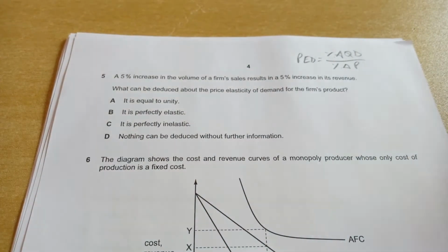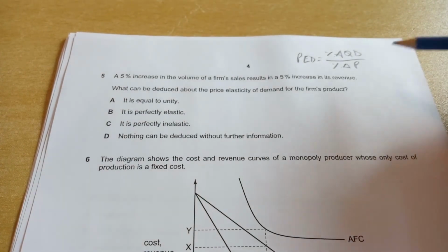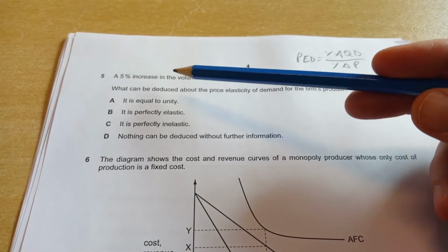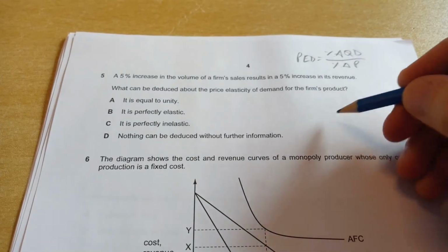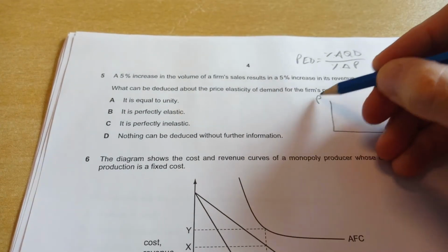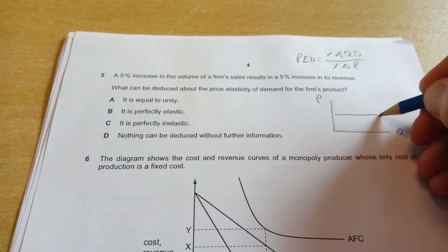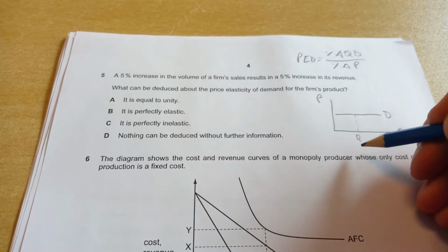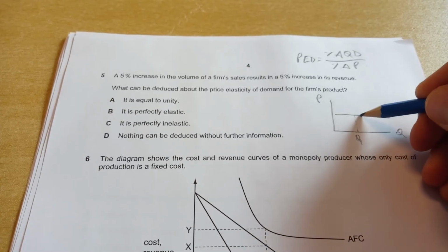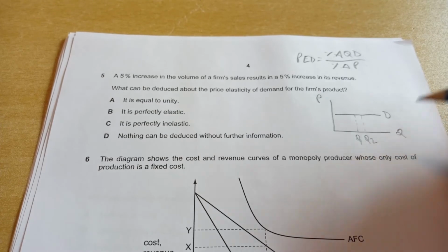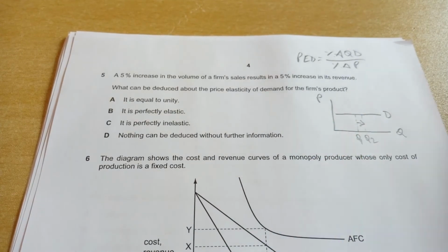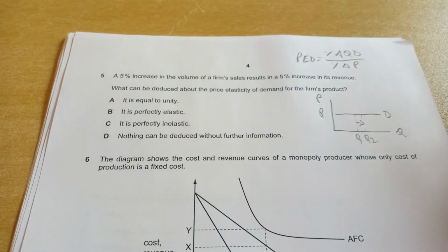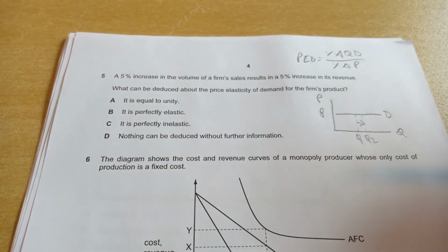Okay, so we don't have all of that information available, but nevertheless, the fact that we've got a 5% increase in volume of sales and a 5% increase in revenue, this is likely to suggest that the demand curve is perfectly elastic. So if we just consider Q1 there and a 5% increase, which might be, say, to Q2, then it is going to be perfectly elastic, okay, because we don't know anything about any price change. Okay, so therefore we've got to consider B as our answer there.